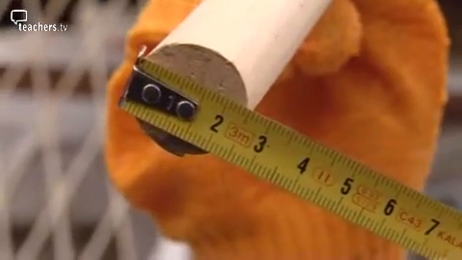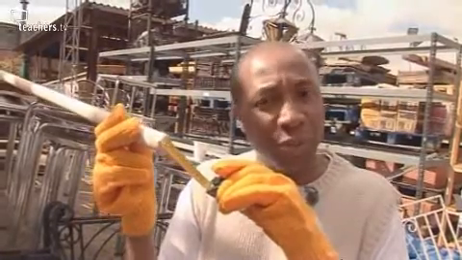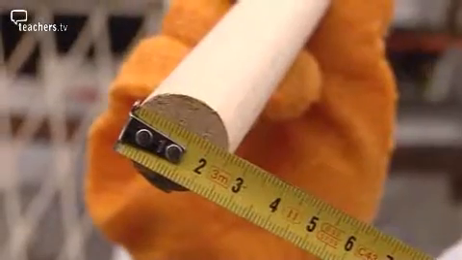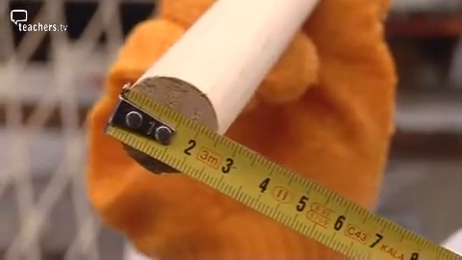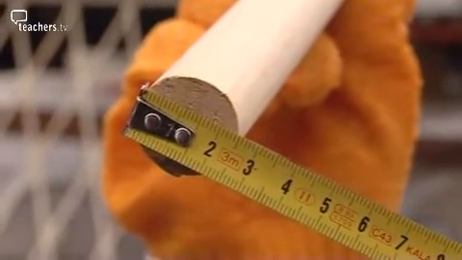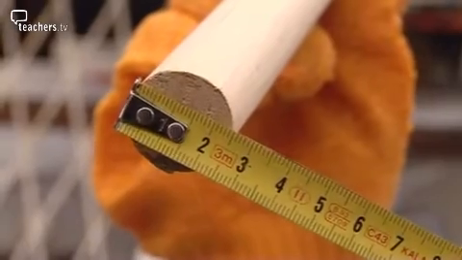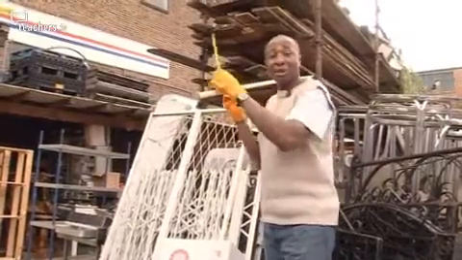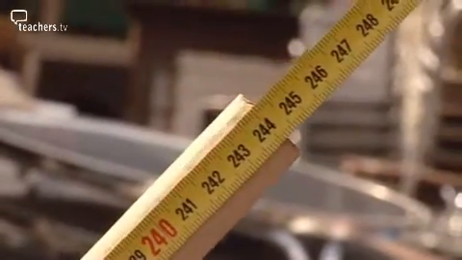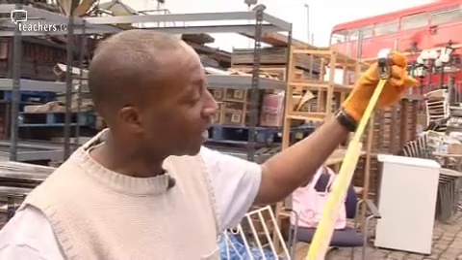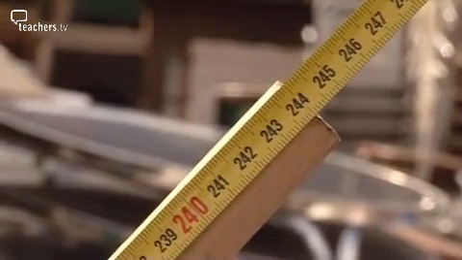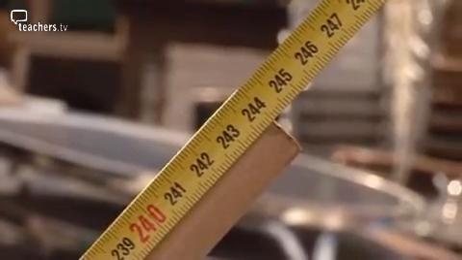That's between 2 and 3 centimetres. But first we need to look at the smaller divisions on the tape measure. So we've got 24 millimetres or 2.4 centimetres or 2 centimetres and 4 millimetres. And now let's measure the length. The other end reads over 200 centimetres. In fact, it measures 244 centimetres, which is the same as 2 metres and 44 centimetres.